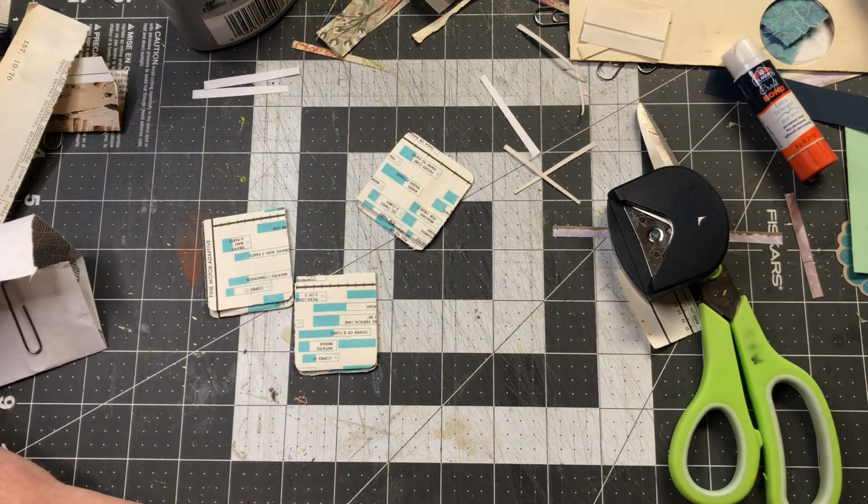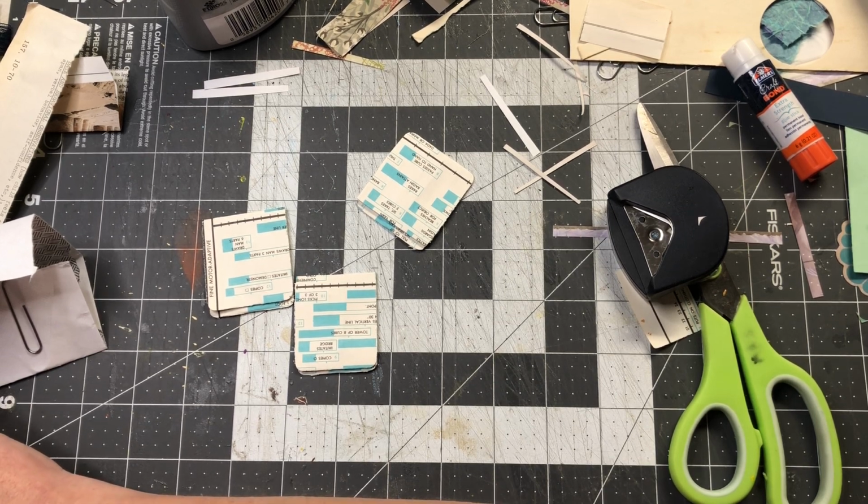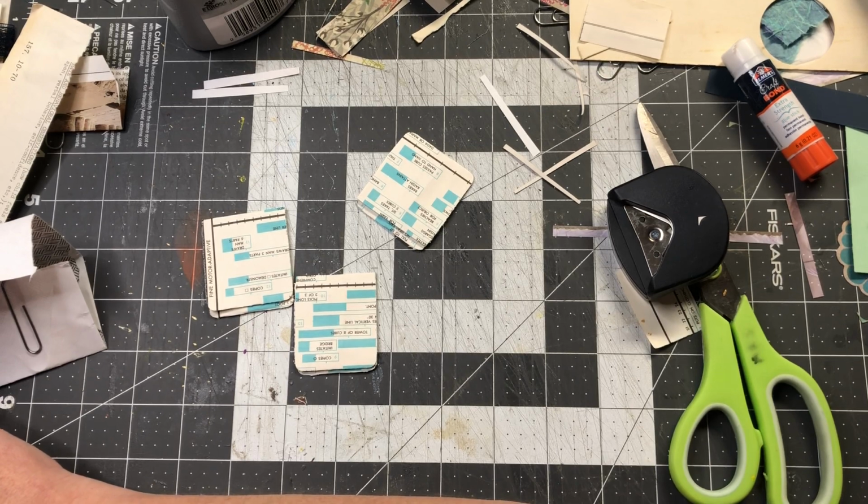I don't know, I was just grabbing that. That was handy, so I grabbed it. The snippet box is kind of empty right now, and I'm okay with that.